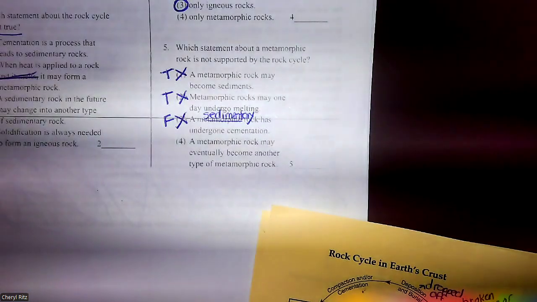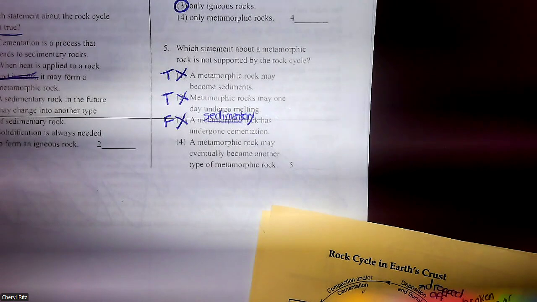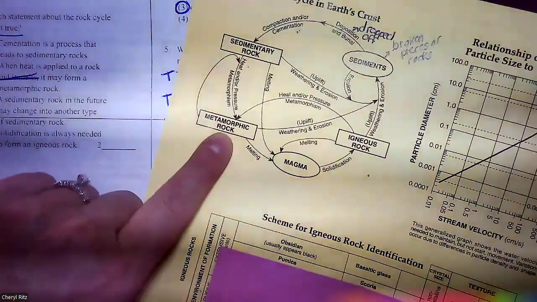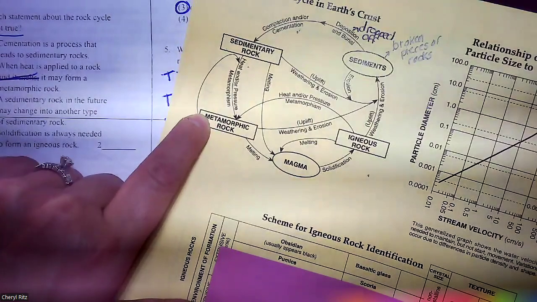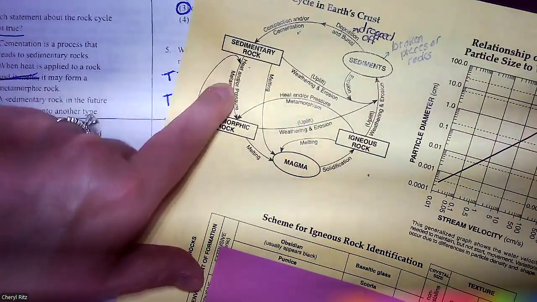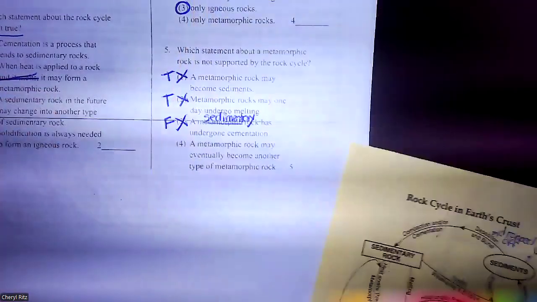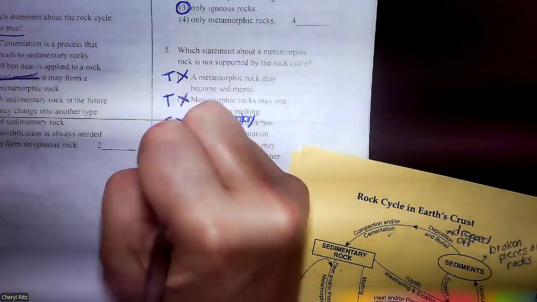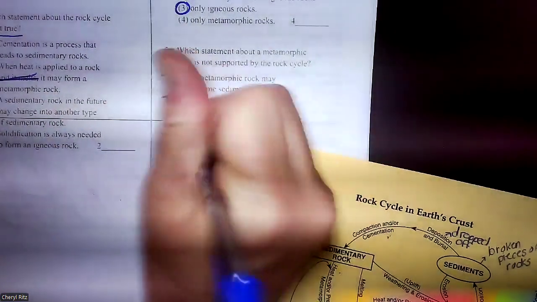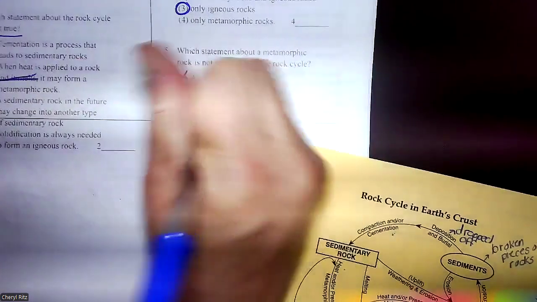And then finally, a metamorphic rock may eventually become another type of metamorphic rock. Yes, one of the things that could happen to a metamorphic rock is it could get more heat and pressure and turn into another metamorphic. That one is true. Oh, so 3 was the right answer there.